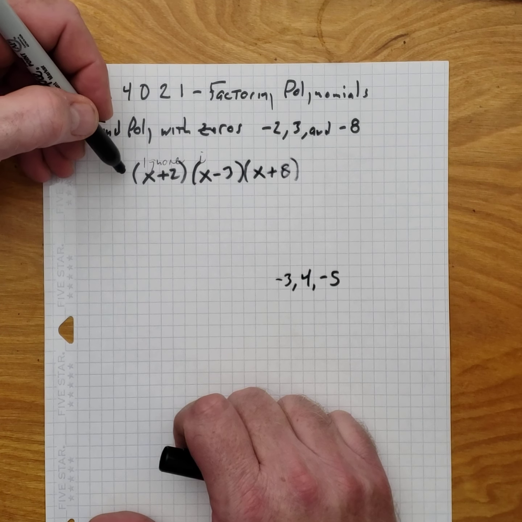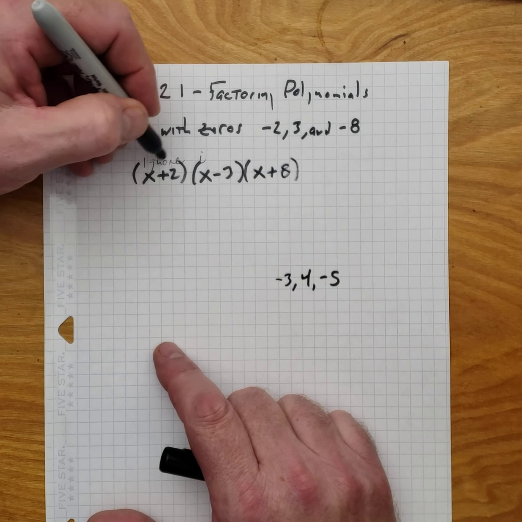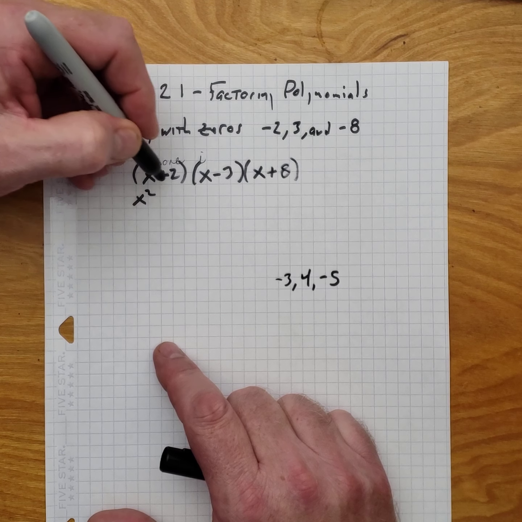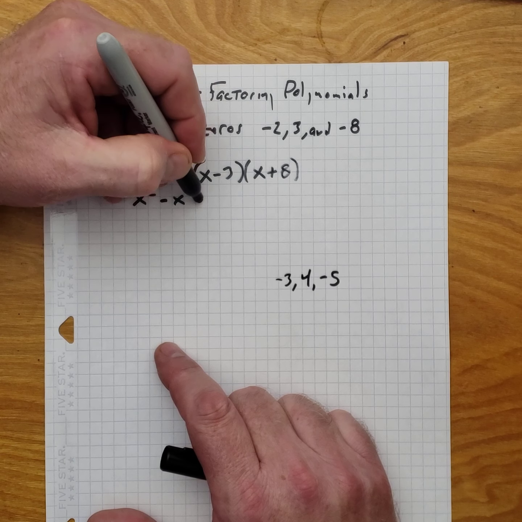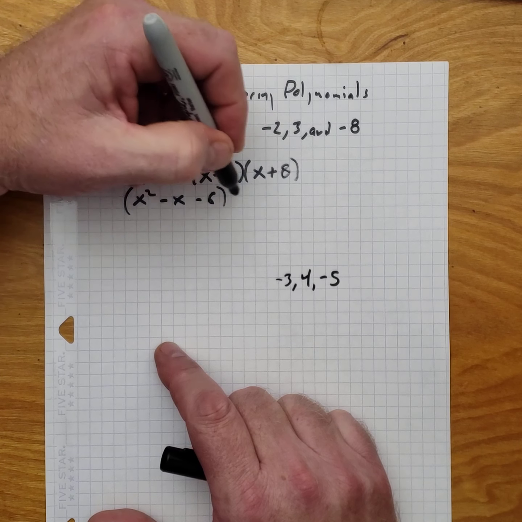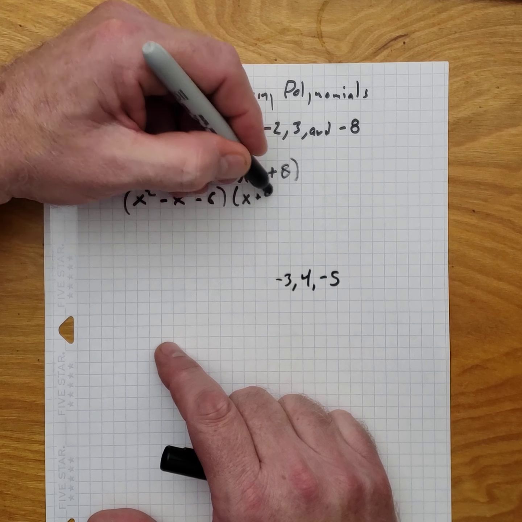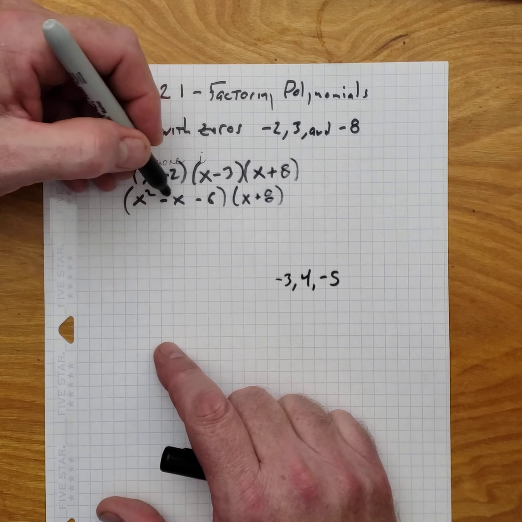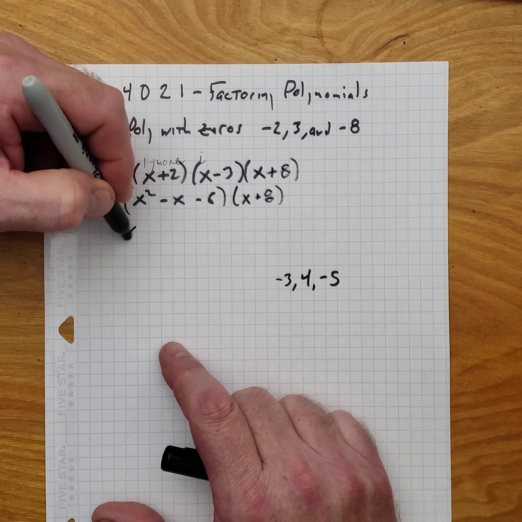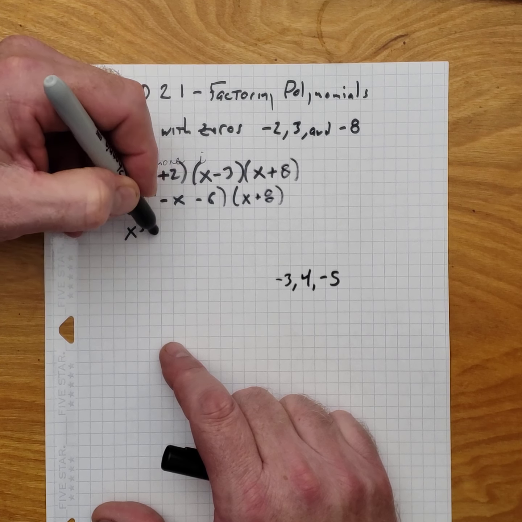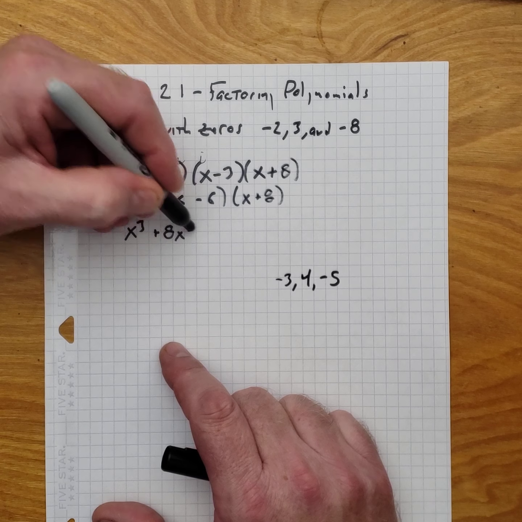Okay, so there's your polynomial, and we can FOIL this out, and that'll give us x squared minus 3x plus 2x, which is minus x, and then minus 6. That's the first two multiplied together. And now we can FOIL again, not really FOIL, because FOIL is just a binomial times a binomial, but we can distribute. X squared times x is x cubed plus 8x squared.